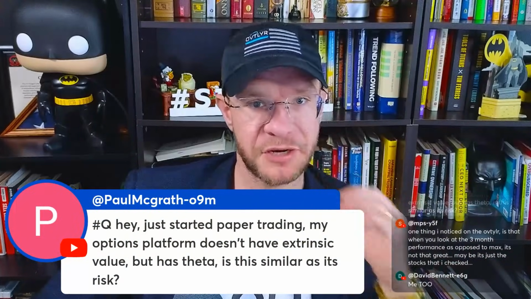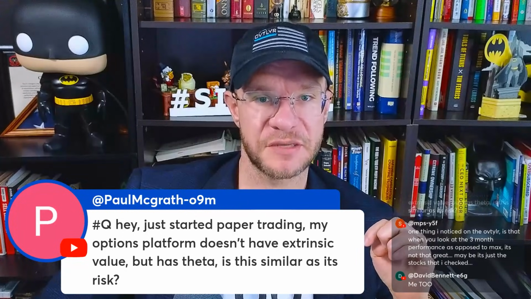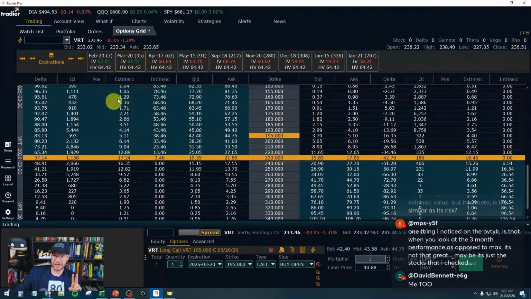Paul says, hey, I just started paper trading. My options platform doesn't have extrinsic value, but it has theta. Is this similar? So extrinsic value encompasses not just theta. So there's 2 components to an options price. There's intrinsic and extrinsic, right?